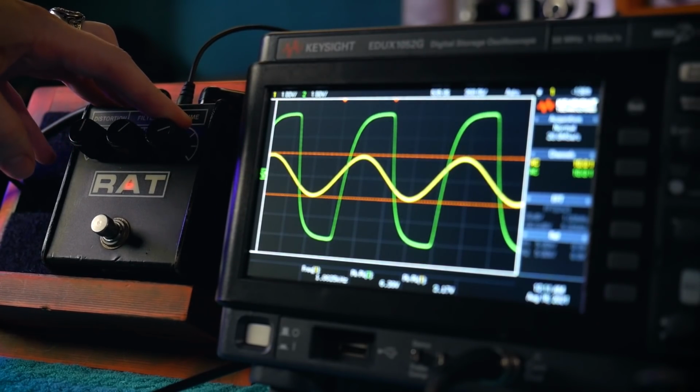This is all supposed to represent that there are often no hard boundaries between each of these types of effects, and the circuits can blur the lines somewhat. So everything about to be said will be some sort of generalization, and I'll try to point out the exceptions to the rules as we go. But first, let me explain the scope traces.